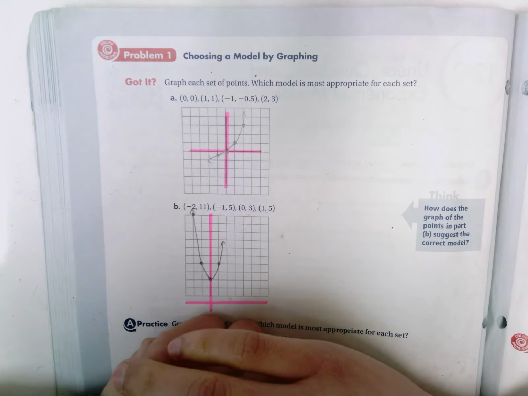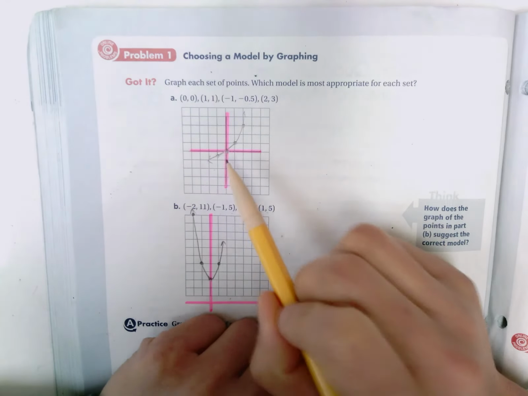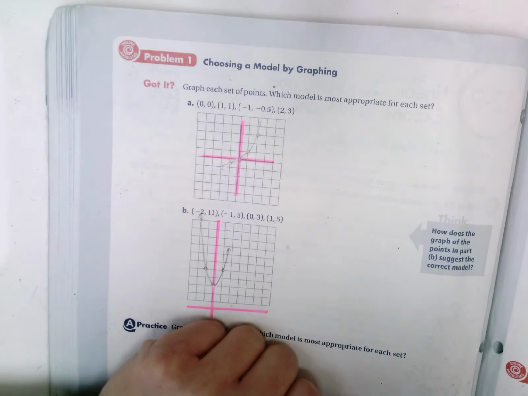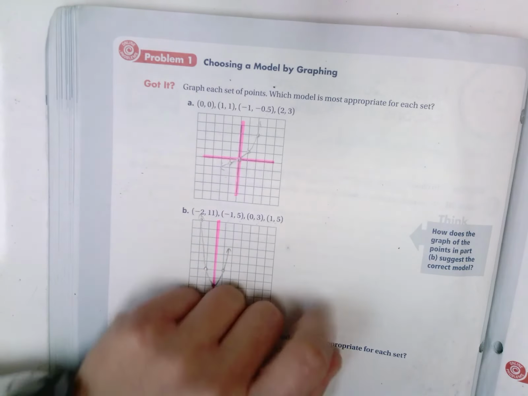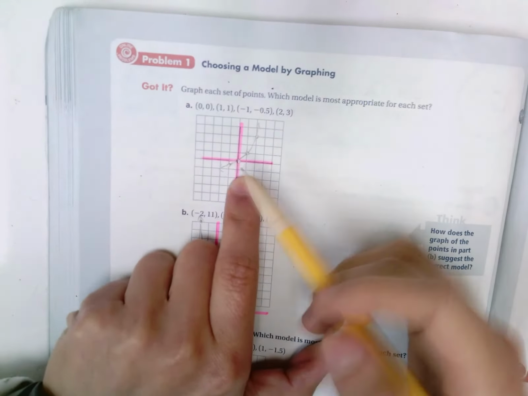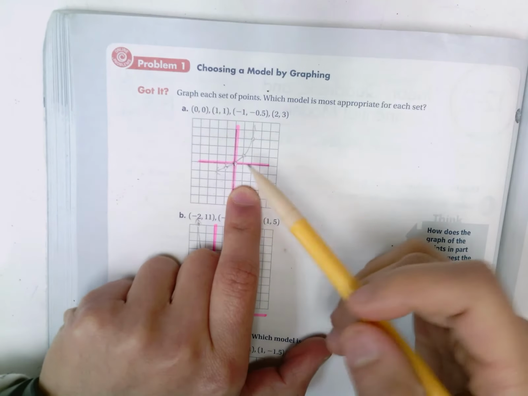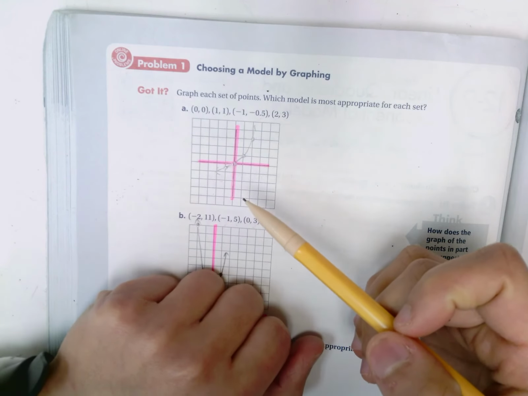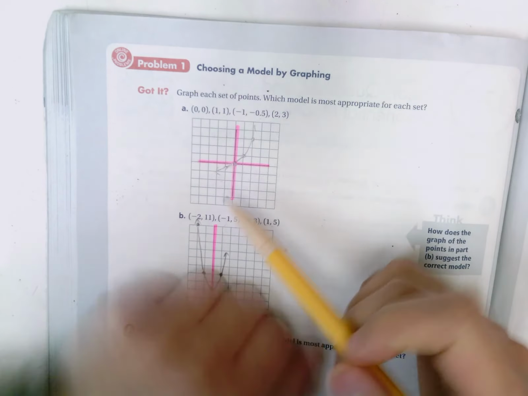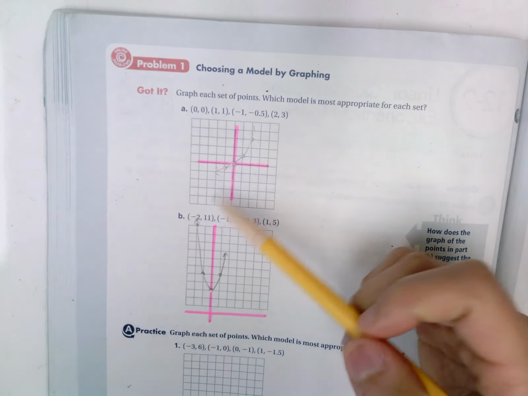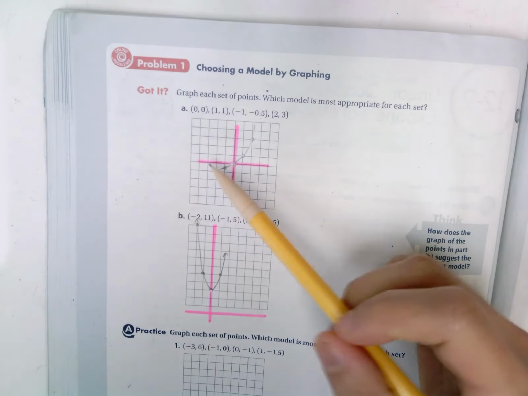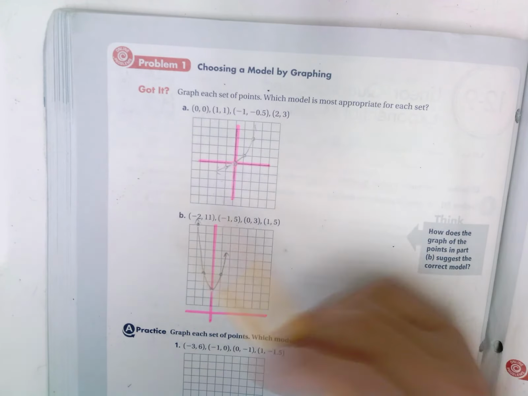Alright, now which model is most appropriate for this kind of graph? Which two models either continually increase or continually decrease from left to right among all the different models of functions you already know, like the linear, quadratic, and exponential?